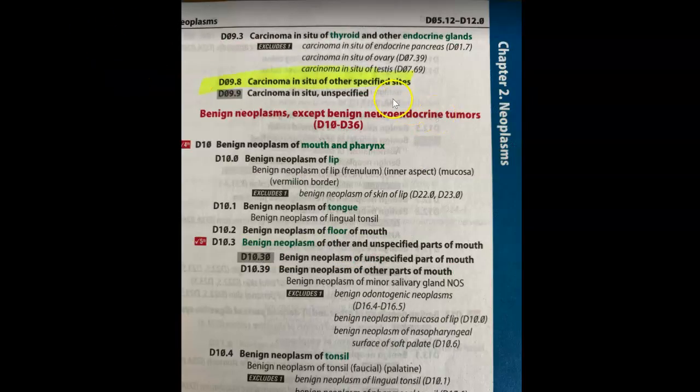Here we are, the second column on the same page, D09.8. It says carcinoma in situ of other specified site. Specified means that the doctor must have written something specified. So there's nothing missing. The only thing missing is the documentation or the details in the manual. In the manual, we do not have abdominal given. Instead of abdominal, we have specified site. That does not mean that this is the wrong code, but it is what we have in the coding manual in the tabular section confirming the code.